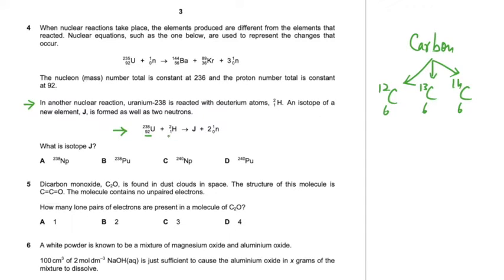Uranium has 92 and hydrogen has 1. So the total number of protons is 93. So J must have the proton number 93, because the neutron has zero protons. So J must be 93 protons.